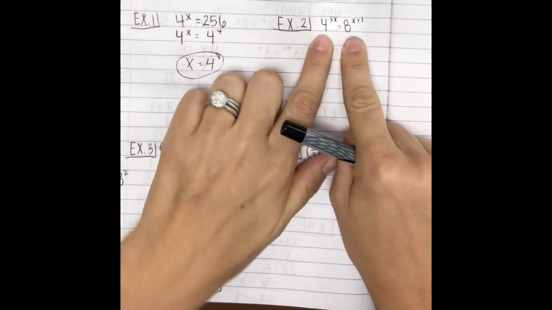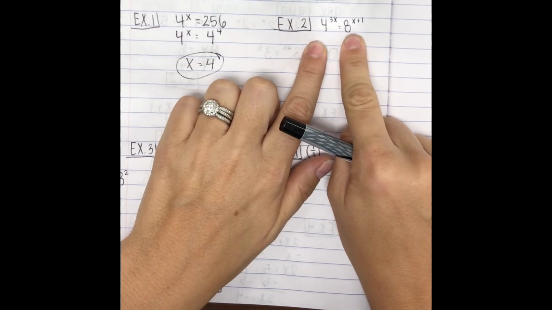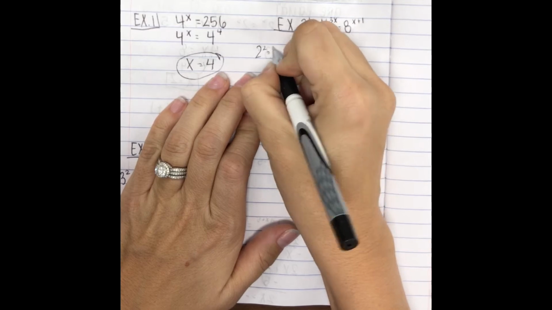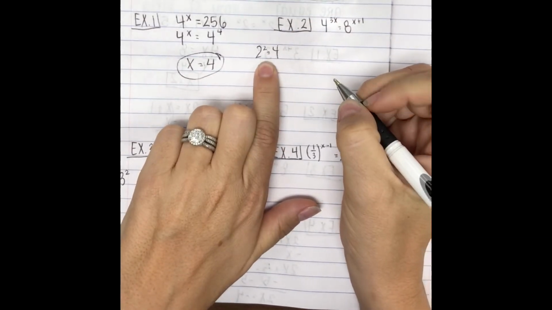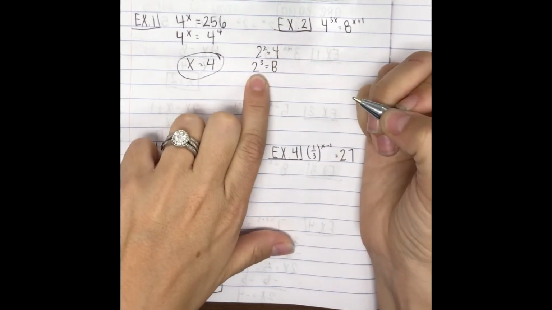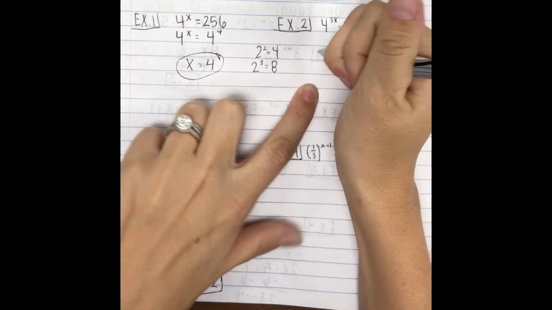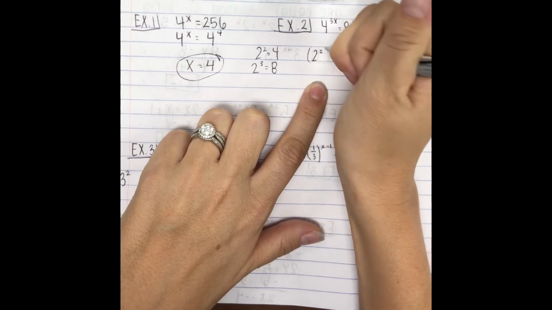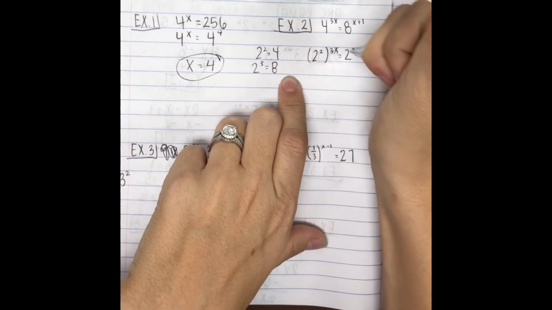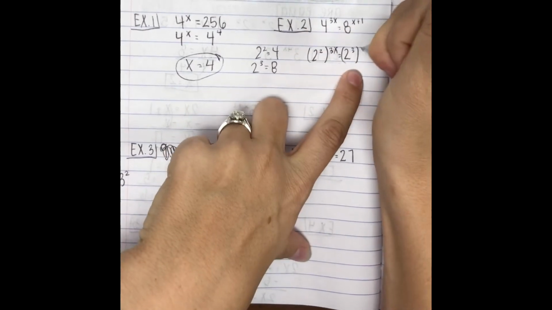So we're actually going to rewrite both of these. Okay, so I'm going to rewrite 4 to be 2 squared, and then I'm going to rewrite 8 to be 2 cubed. Okay, so I'm going to say 2 squared raised to the power of 3x equals 2 cubed raised to the power of x plus 1.